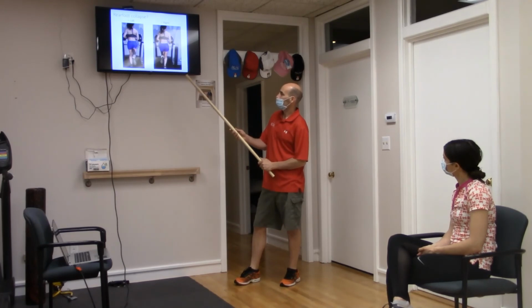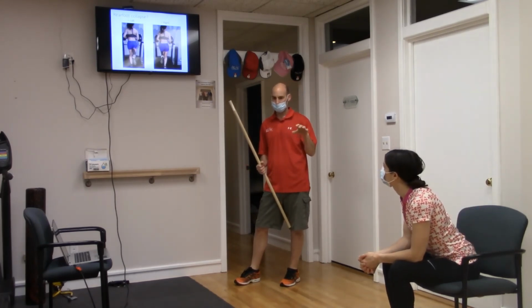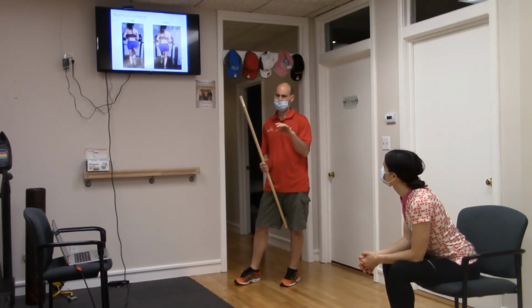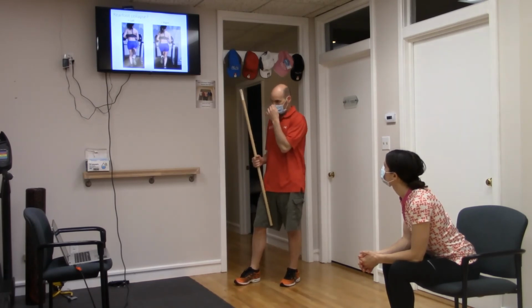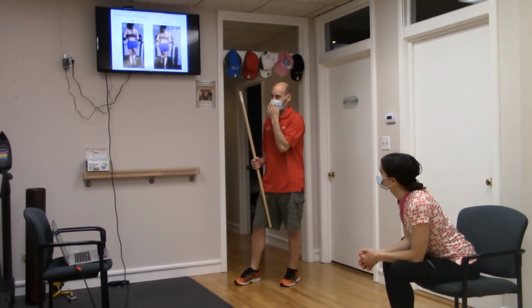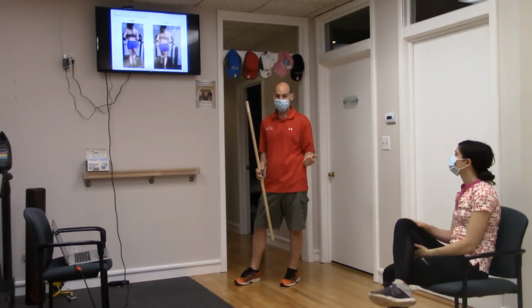Just looking at a picture, and afterwards Mia and I will look at the actual run in real time and slow motion, and I think she'll agree when she sees it that there could be a little something going on at that ankle.